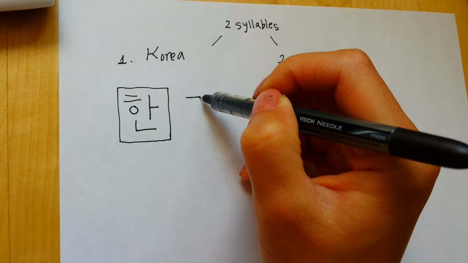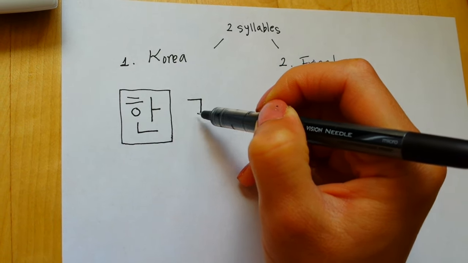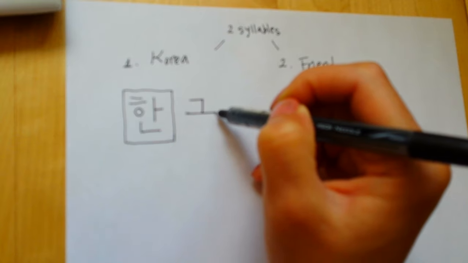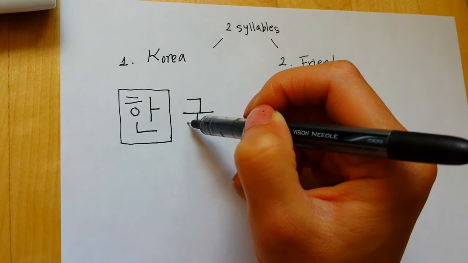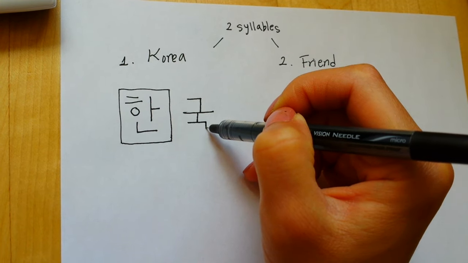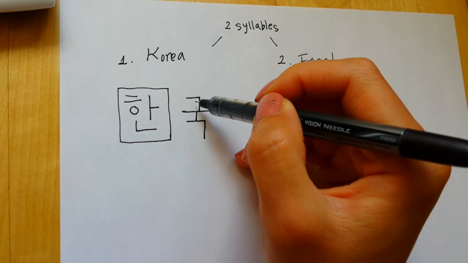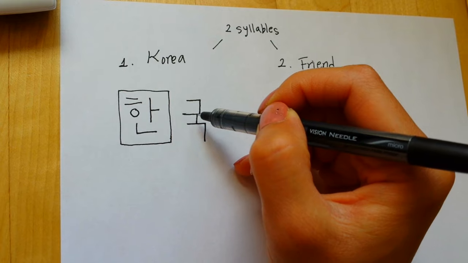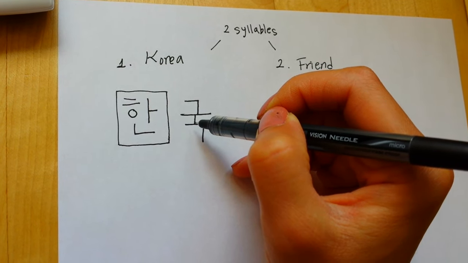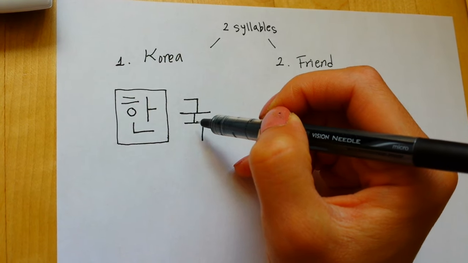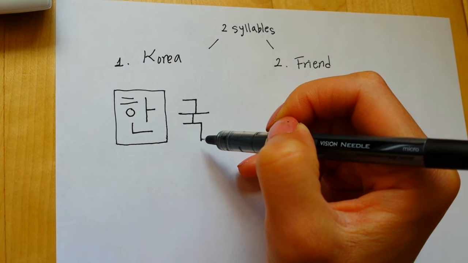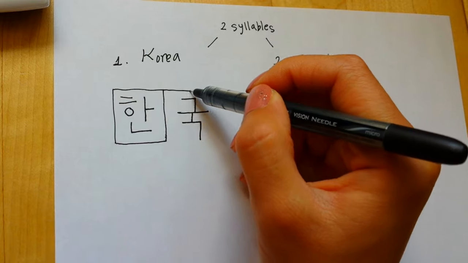Left to right, top to bottom, left to right, top to bottom, left to right, top to bottom. First consonant and then the U vowel. The U vowel is positioned to the bottom, and then the last consonant goes underneath of everything. This is the second syllable.